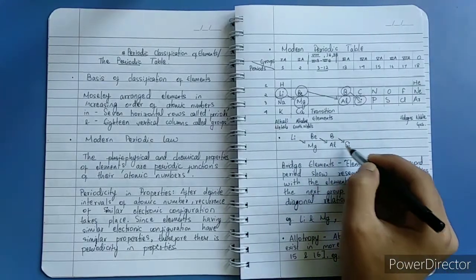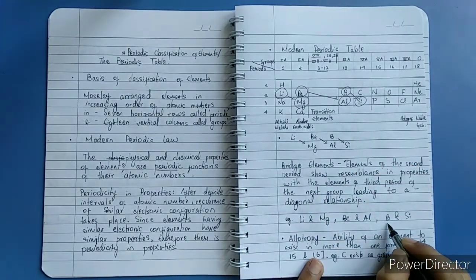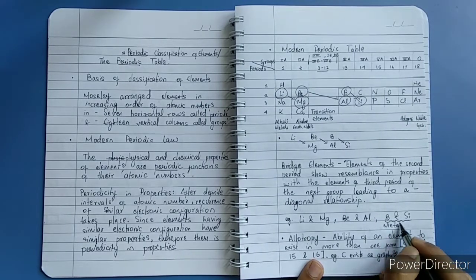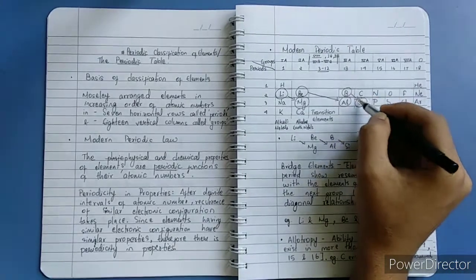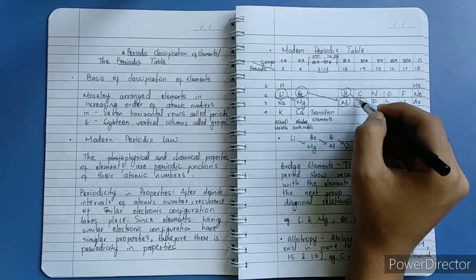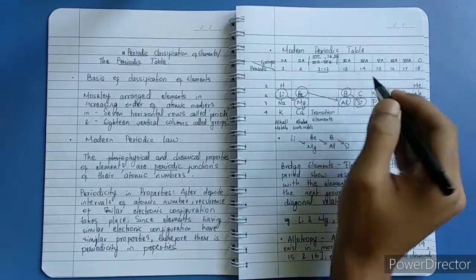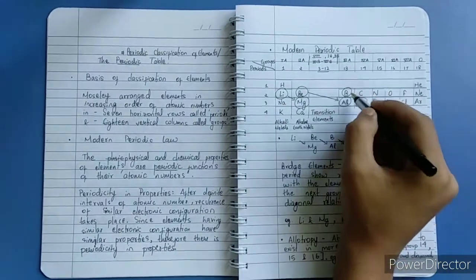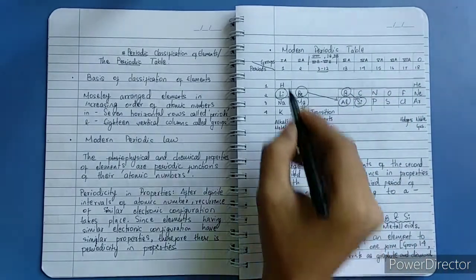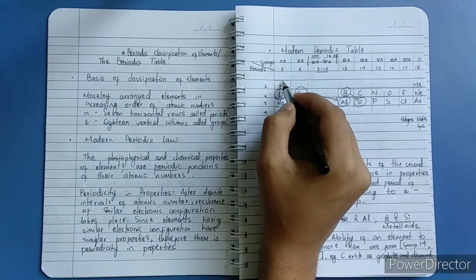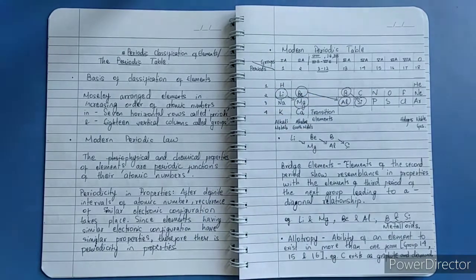The third pair of bridge elements, boron and silicon, both of these are metalloids. So, as boron and silicon are metalloids, they form a borderline. On the left of boron and silicon we have metals, and on the right we have non-metals. Hydrogen, though it is present in group 1, is a non-metal.